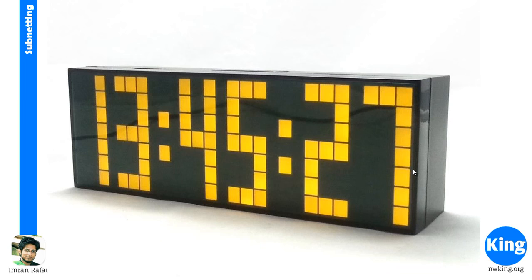So let's talk about the digital clock. I'm sure everybody knows how to read a digital clock. According to this picture, it is 13 hours 45 minutes 27 seconds, right? So the next second after this is 13:45:28.